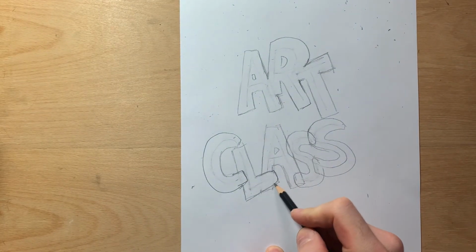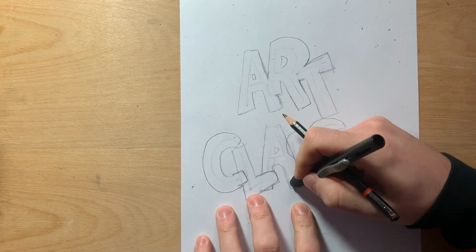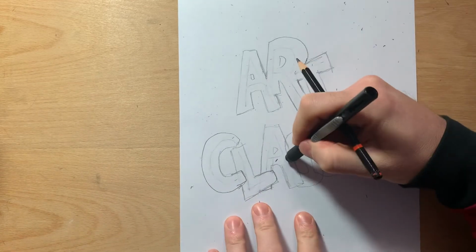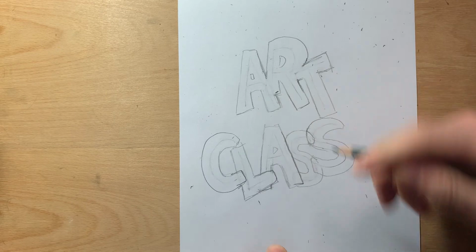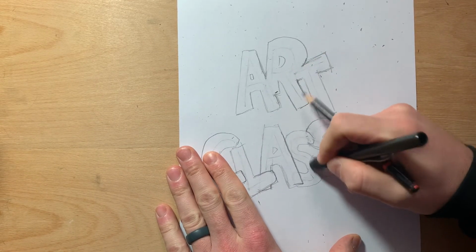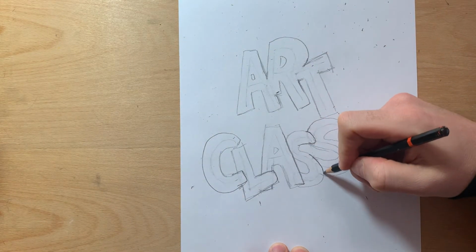So what I'm doing here is I'm just erasing whatever the letter underneath that one is, so I have something like this, and I have something like this. So a couple different ways you can do this.